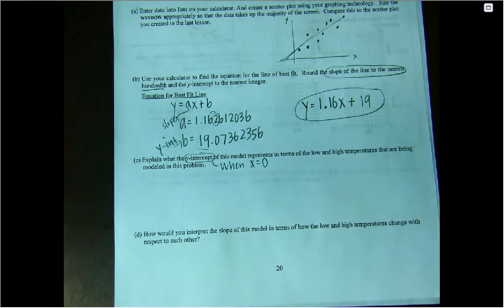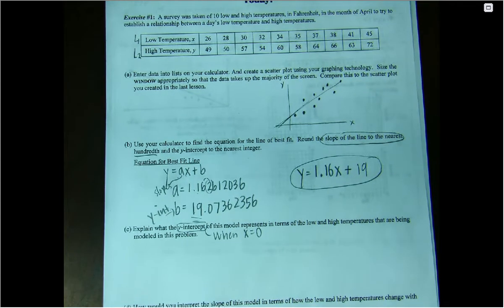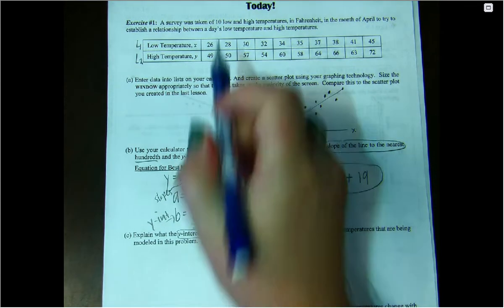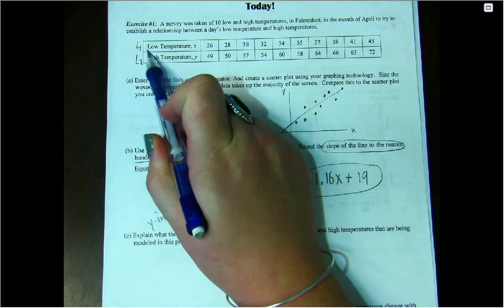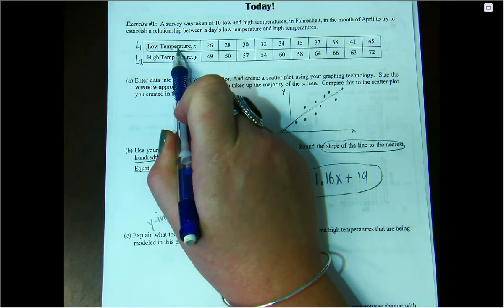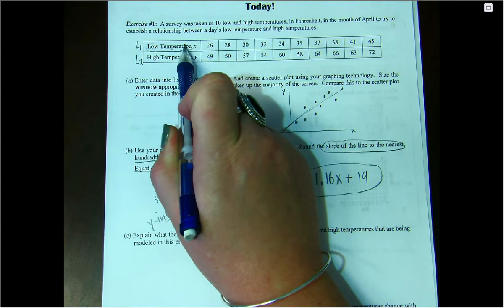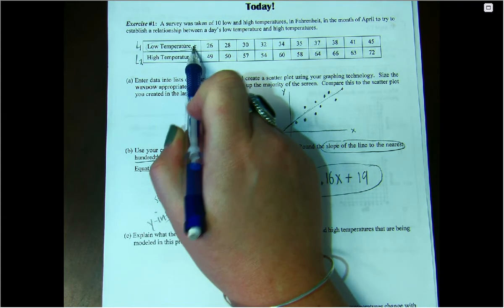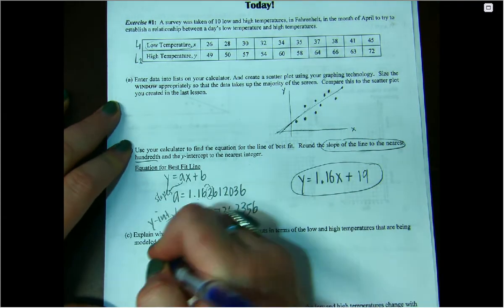So when x equals 0, that's when I cross my y-axis. And if I'm talking in terms of the context of this problem, when x is 0, what is actually 0? The low temperature, okay? So when the low temperature is 0, okay, so that's what we'll say.